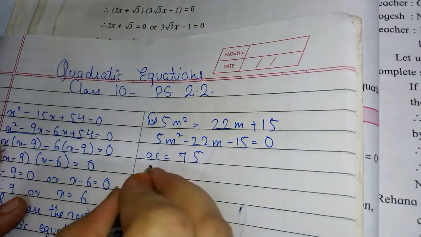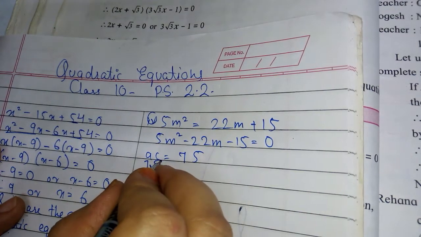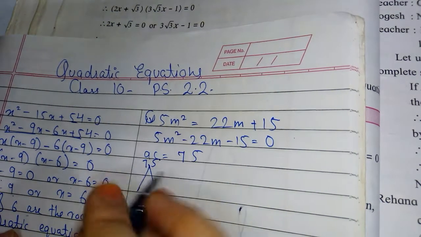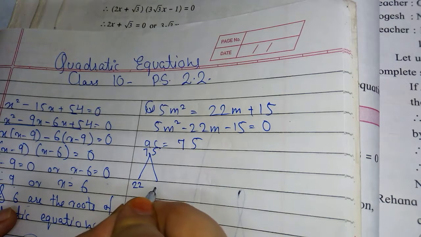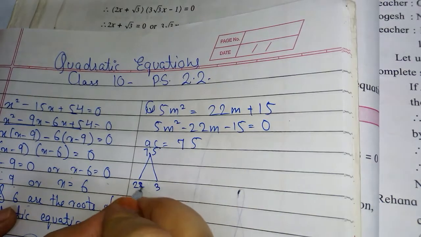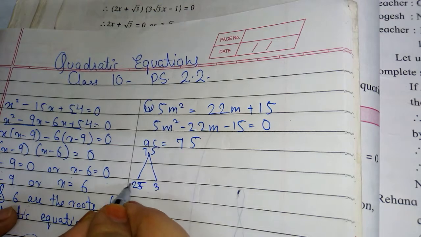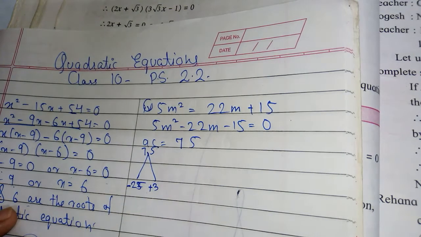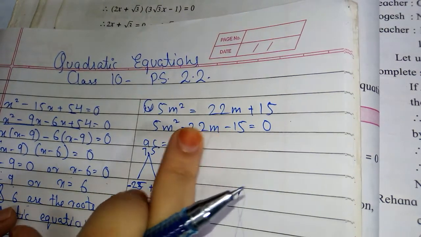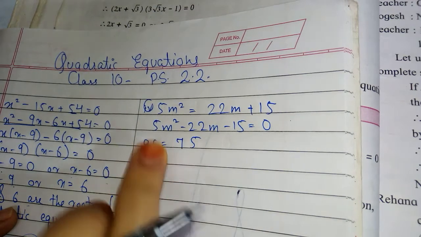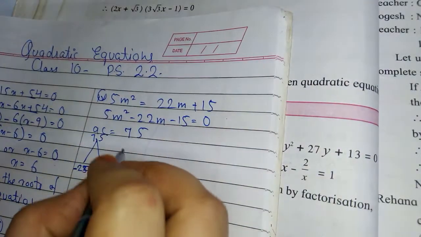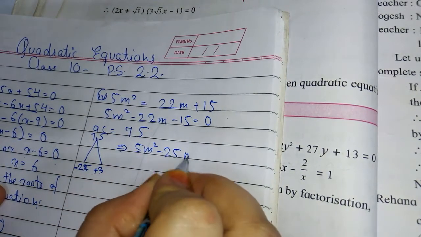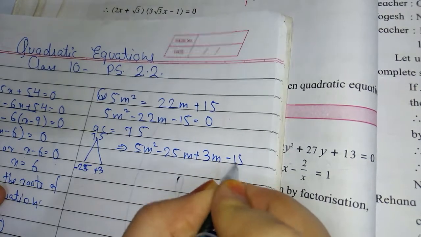Now, let's take the factors of 75. So, 75 and we want here 22. Alright. So, 25 threes are 75. Okay. So, it will be minus, we want here 22. Minus 22 is there. So, it will be minus 25 plus 3. So, 25 minus 3 will be 22 and 25 multiplied by 3 will be 75. So, let's write here the factors. That is, from here I am writing 5m square minus 25m plus 3m minus 15 is equal to 0.